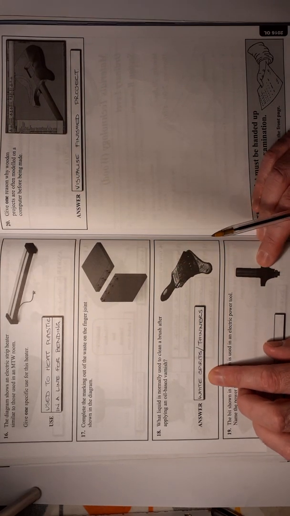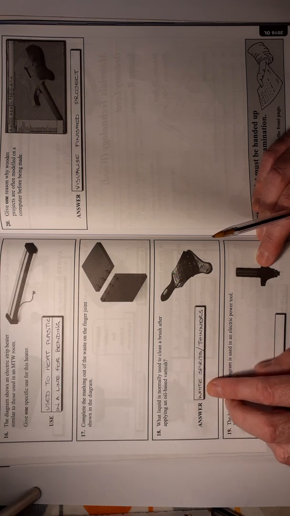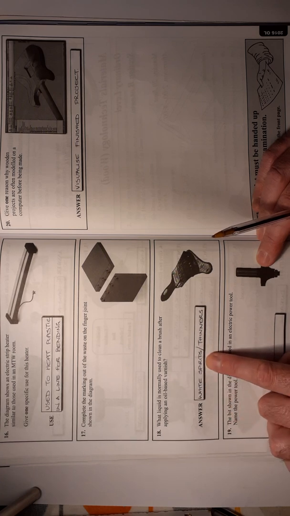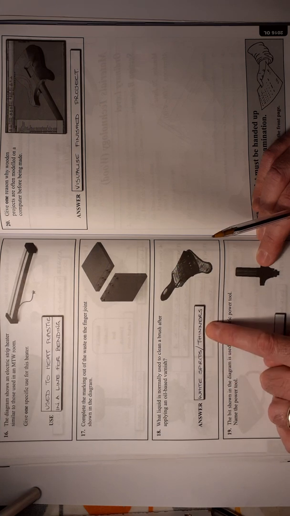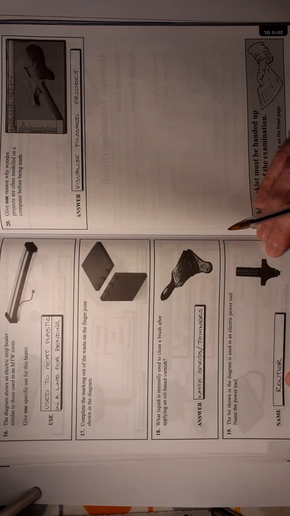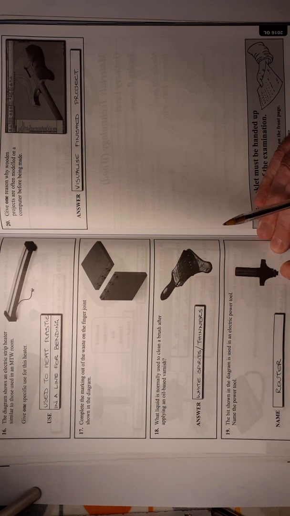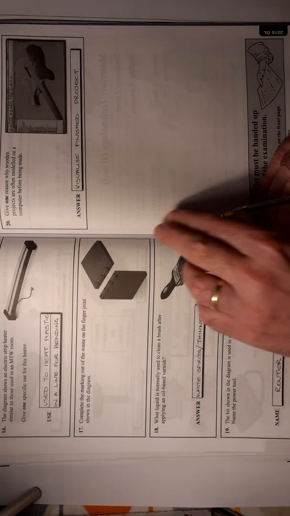marking out, and down here on this one there's 4 for the finger joint. Question 18, what type of liquid is normally used to clean brushes after applying an oil-based varnish? So it would be white spirits or thinners, those two examples there. The bit shown in question 19 is used in which electrical power tool? That's a router bit and it's used in the router.